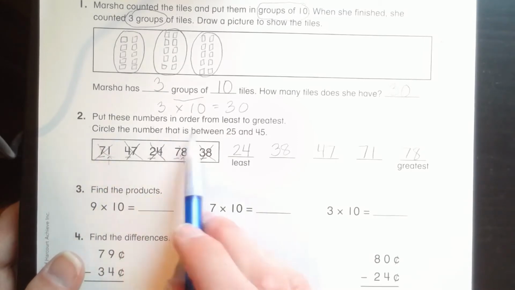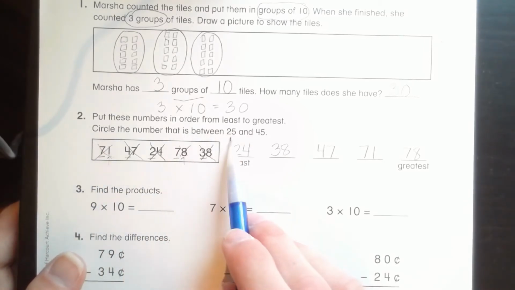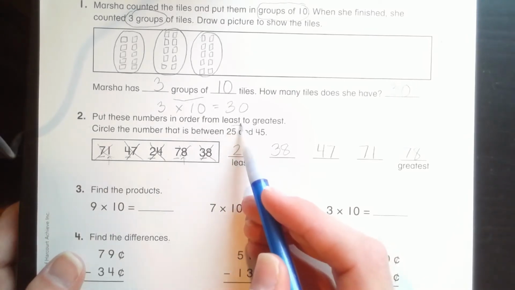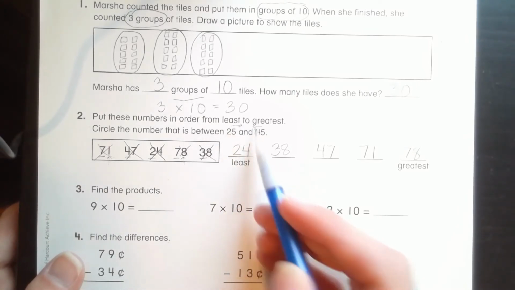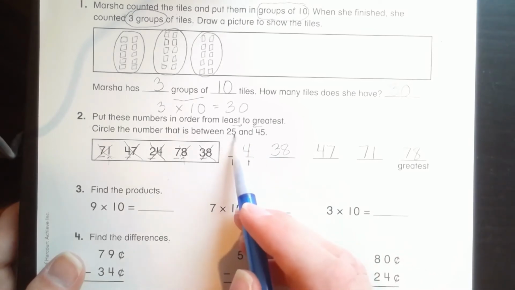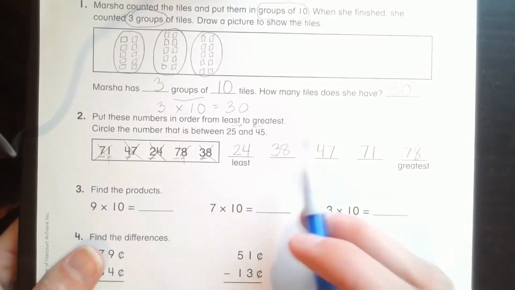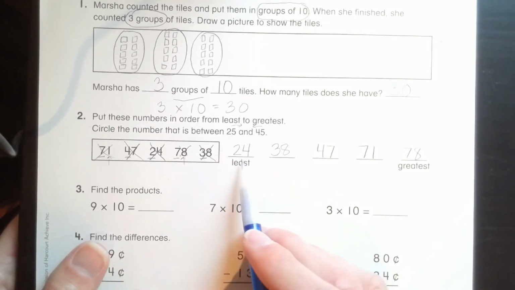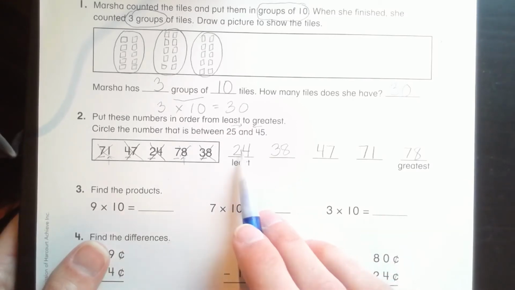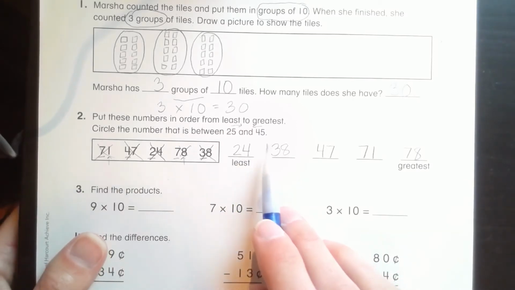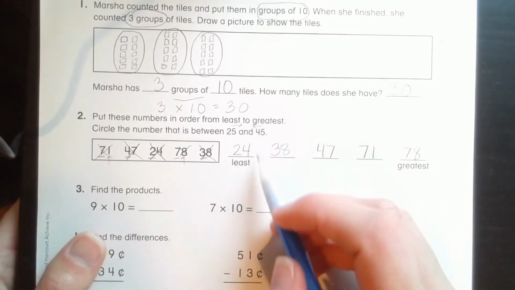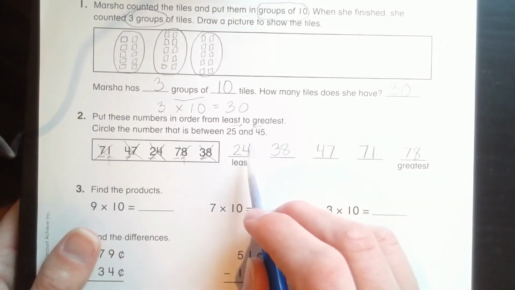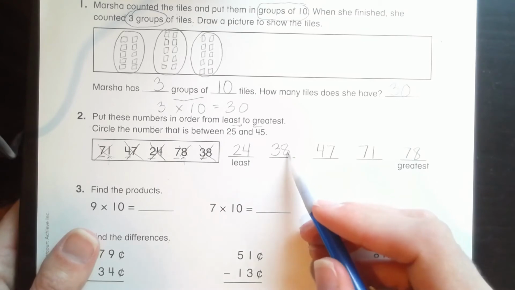Circle the number that is between 25 and 45. So that means it has to be bigger than 25, smaller than 45. So let's look for a number that's bigger than 25, starting at the smallest number. So is 24 bigger than 25? No, 25 is bigger than it. We need a number that is bigger than 25.